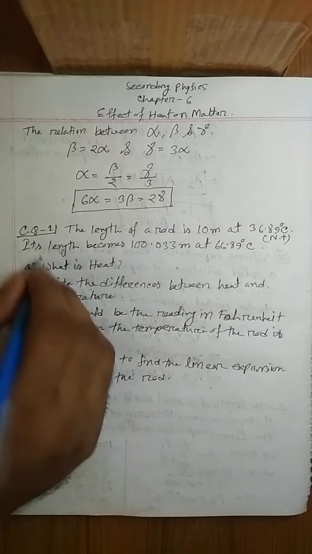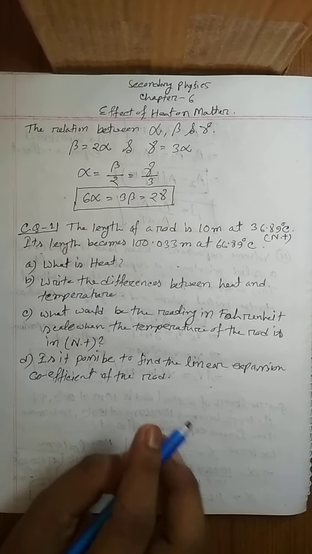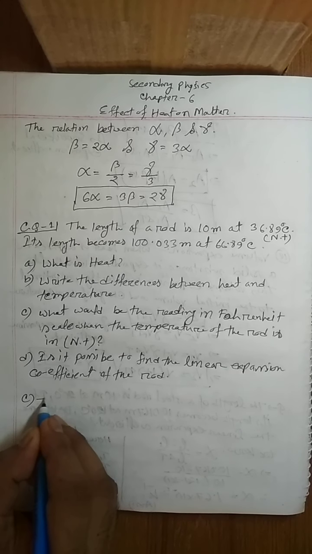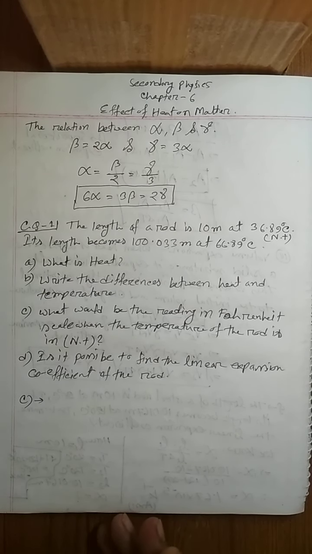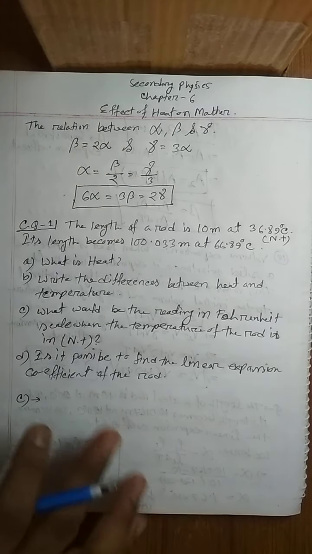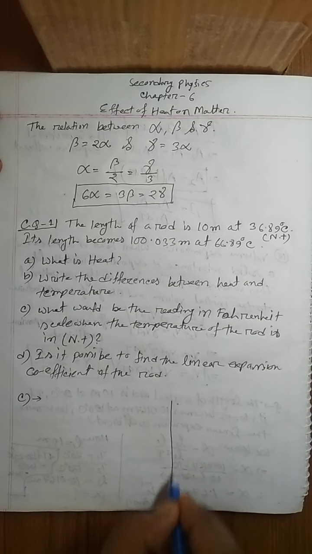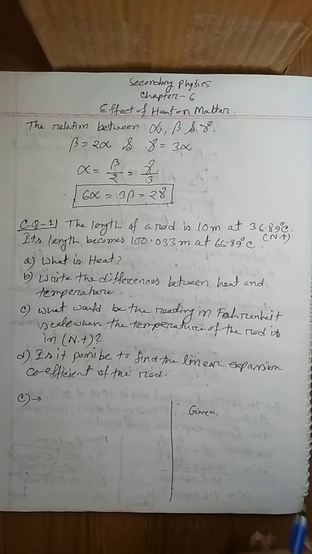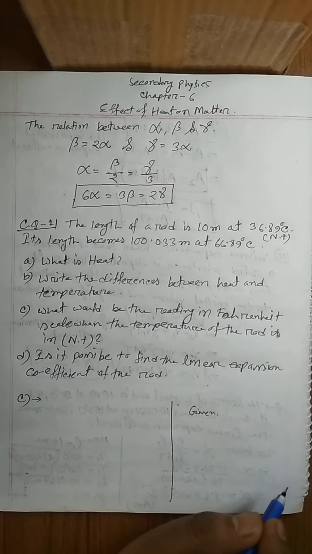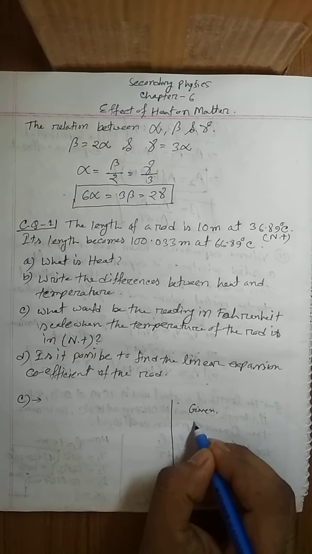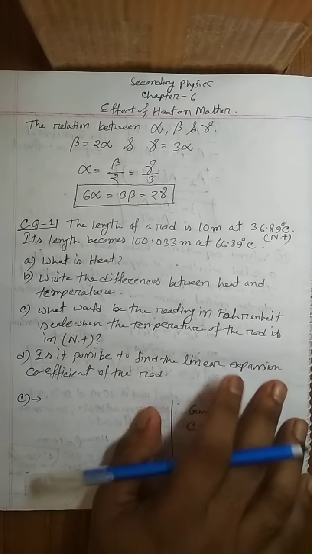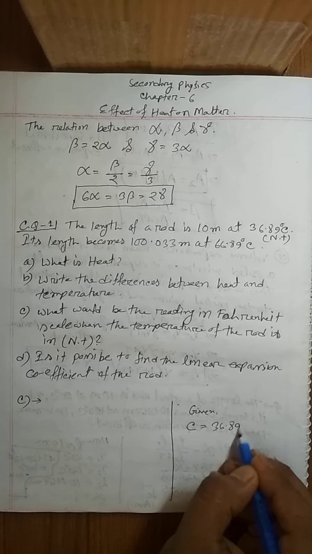So first, you might answer the A and B question. I am now quite sure of it. Now C. Simple. See here. Given in Celsius, C is equal to 36.89 degrees Celsius.